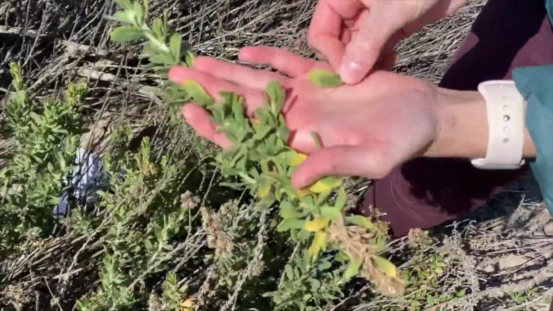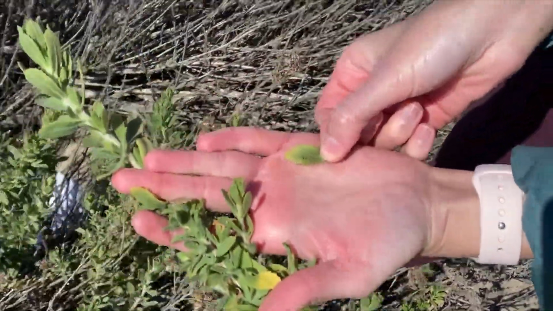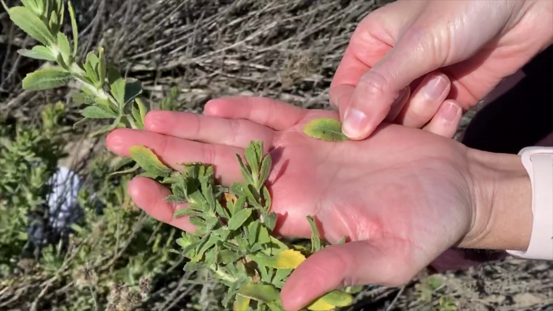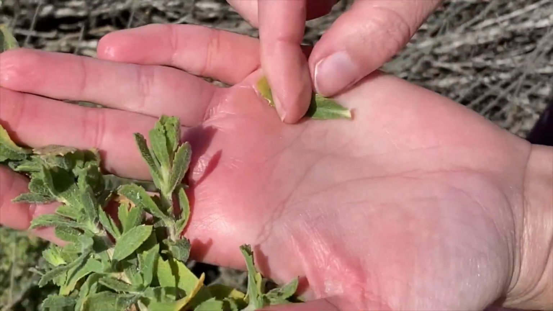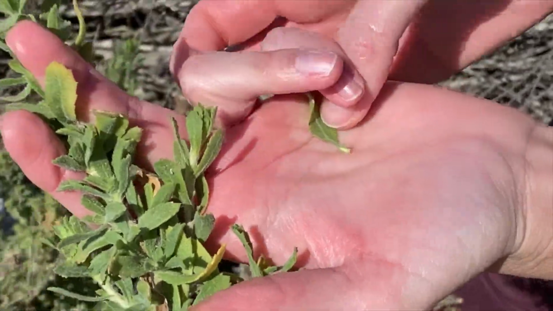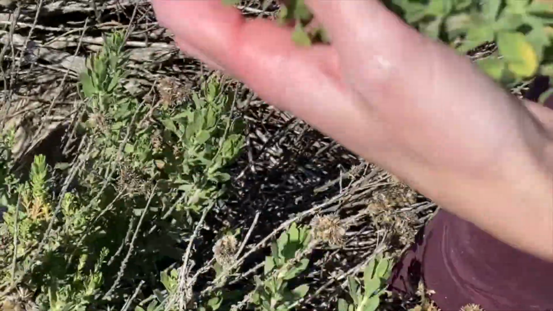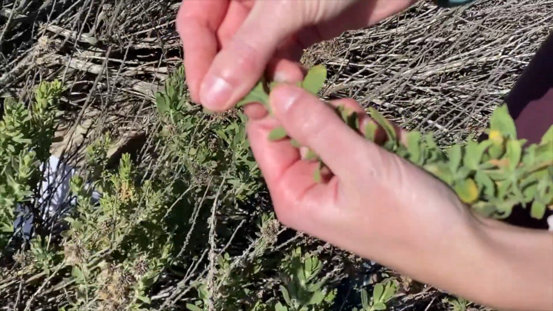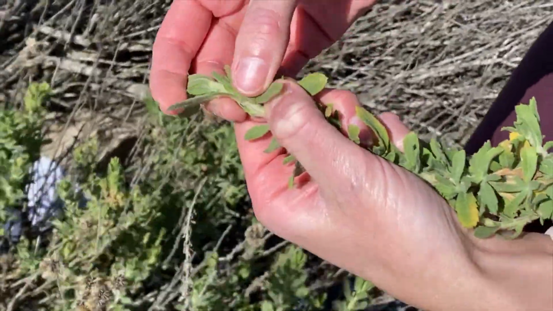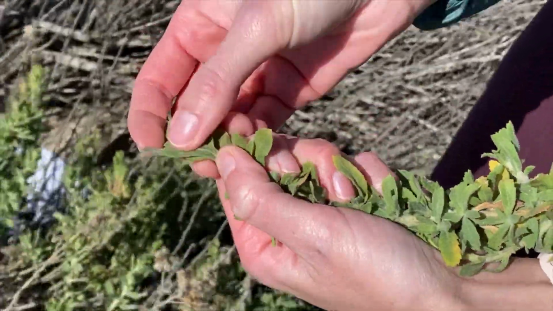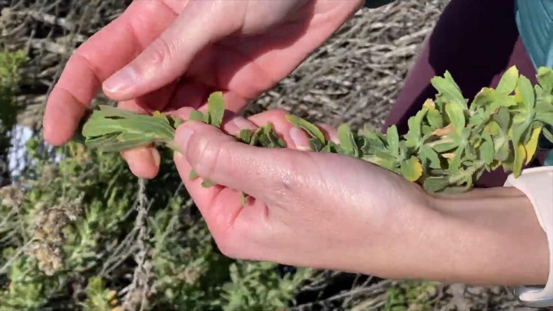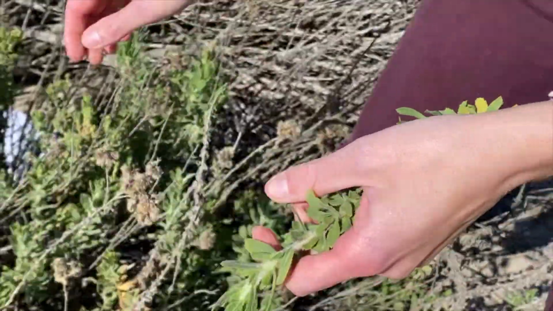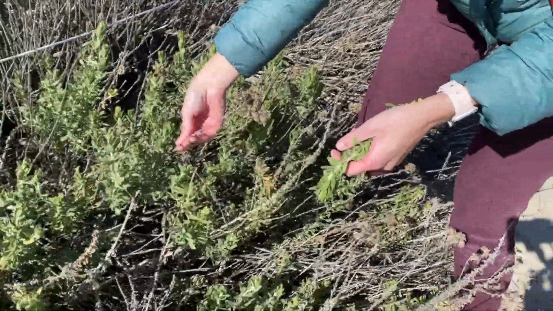Alright, so there is a single leaf of the coast golden bush, or the Isocoma menziesii. It's got some teeth on the margin, and it looks a little like the coyote brush, except it's lacking a defined petiole. So there's no petiole, they're attached directly to the stem. They are sessile. And they also have a lot of hairs. So the coyote brush was glabrous, and the Isocoma menziesii has more hairs.